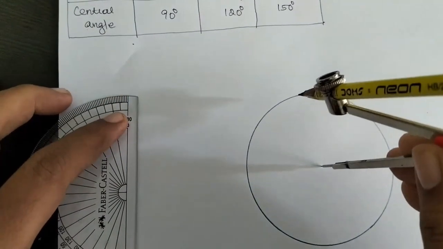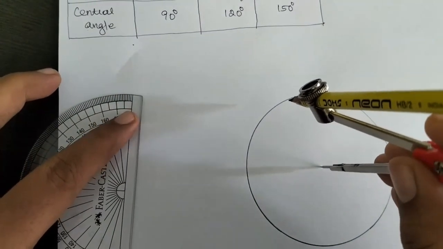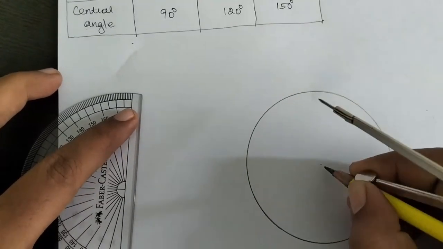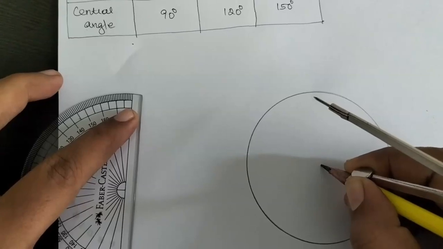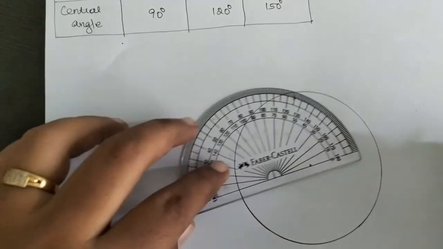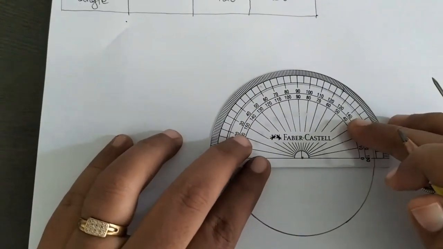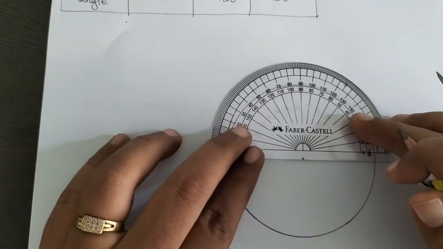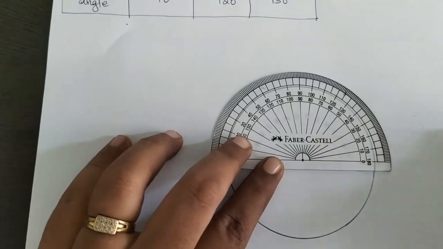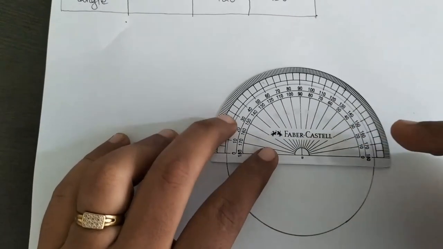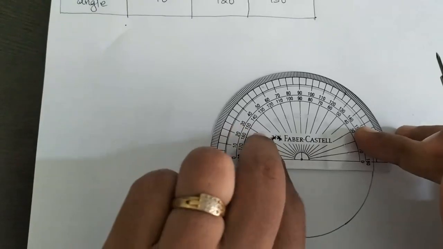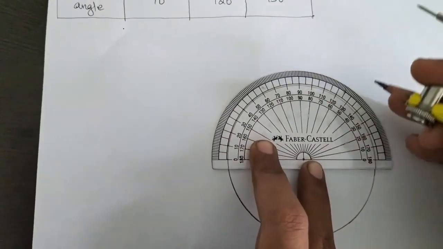Once you have drawn it, keep a dot at the center point using the pencil. Then, at the center point, we keep the protractor, with the midpoint of the protractor exactly at the center point you have marked. With the protractor we always measure in the anti-clockwise direction.